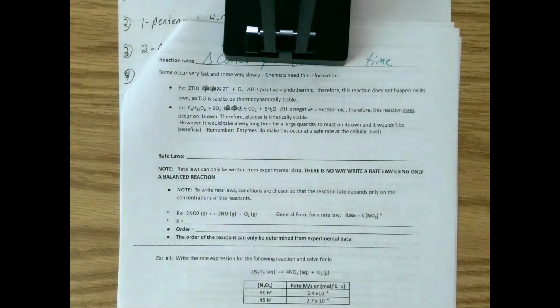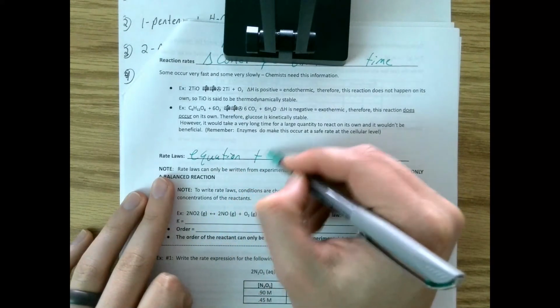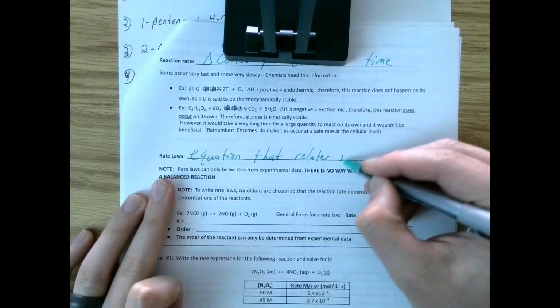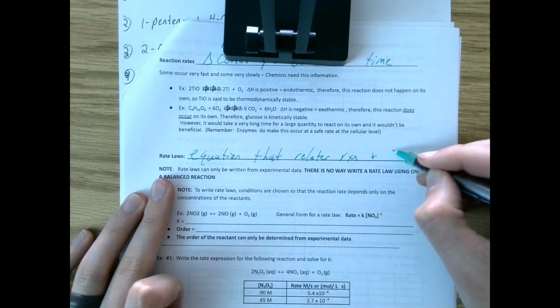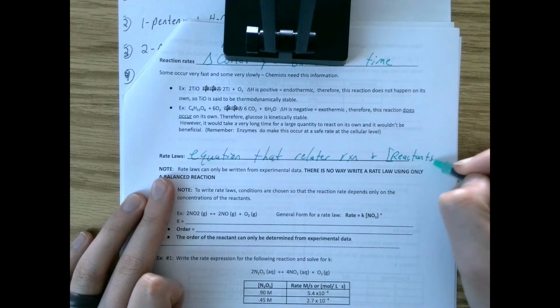So this is what we ultimately care about. We want to, for a reaction, be able to write its rate law. So a rate law is an equation that relates reaction rate and, I'm going to write, brackets reactants.